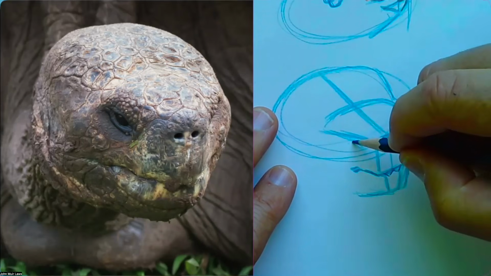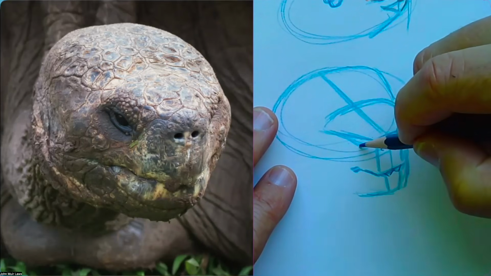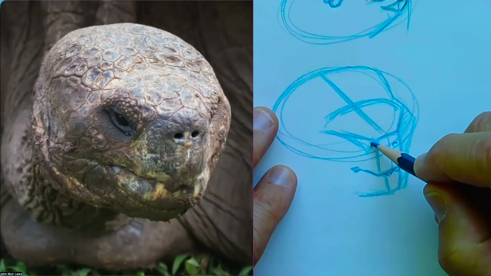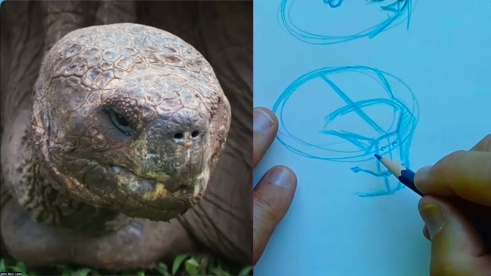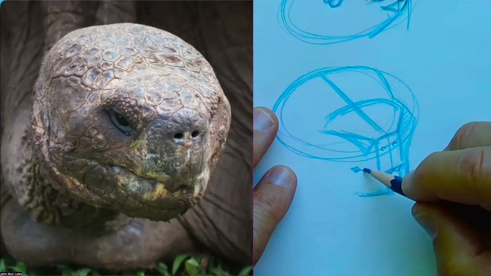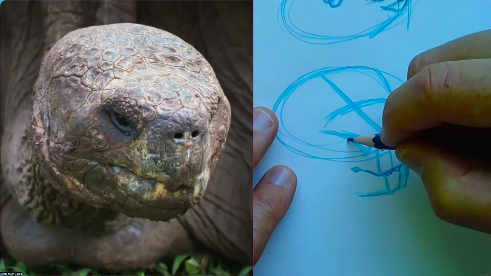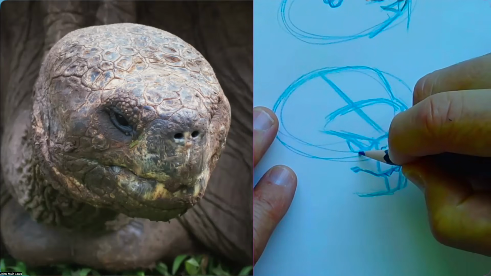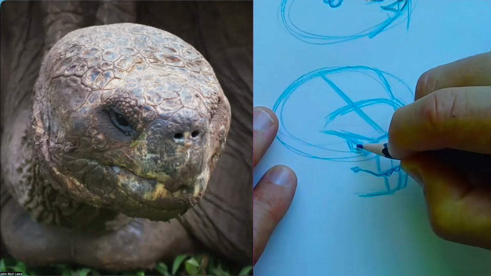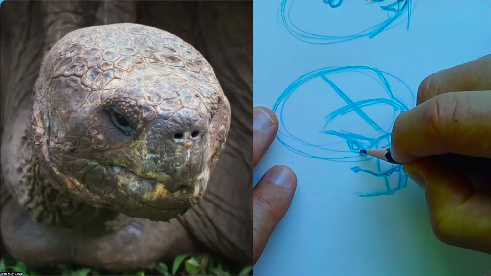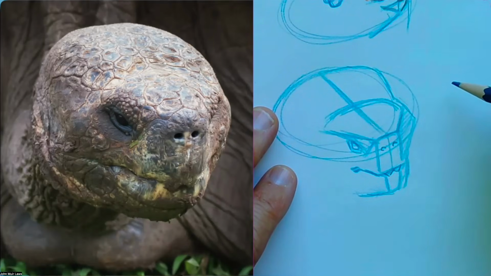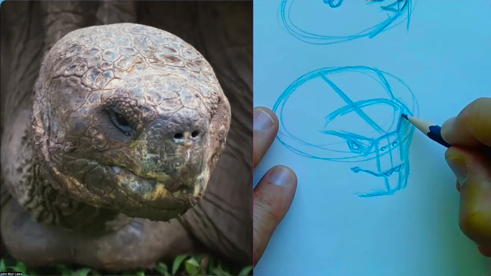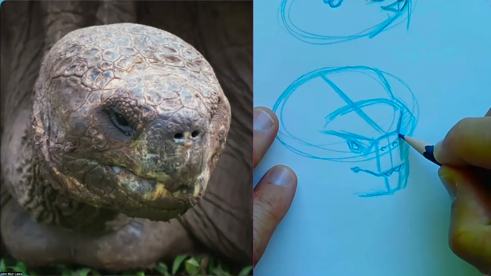And I've got this lovely, I'm going to put a little triangle in here. My eye is then sitting up in this space here. And the eye on the other side, I'm not going to draw.